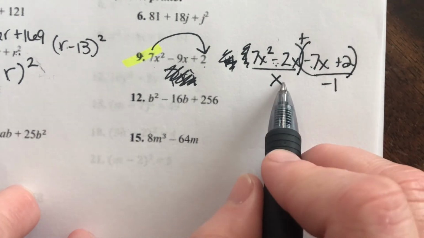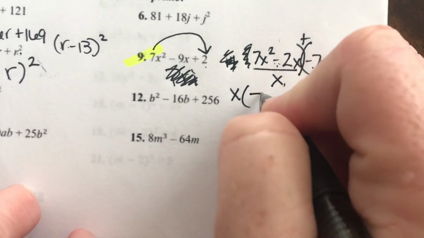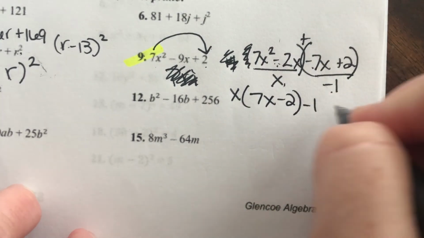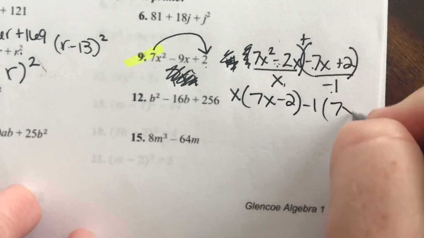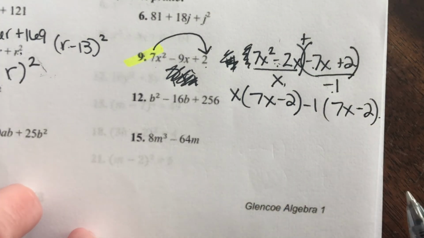Okay, so now I'm going to rewrite this x out front. Everything left over after I divide in parentheses, 7x minus 2, and then this minus 1 out front. Everything left over after I divide in parentheses. My parentheses match. That's what I want.